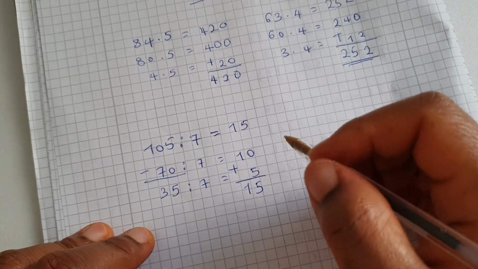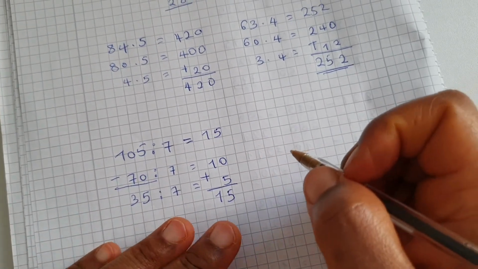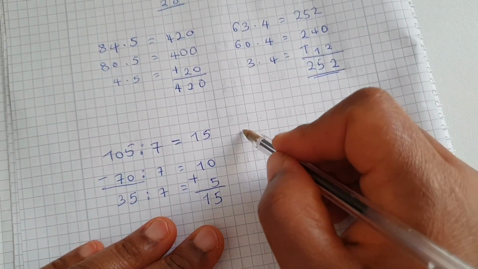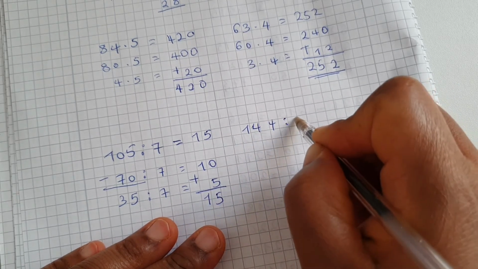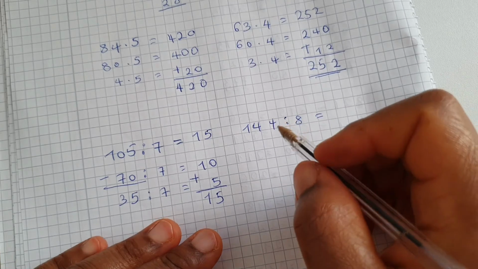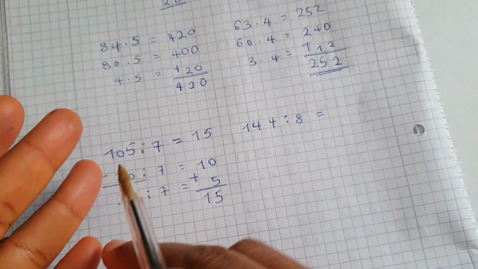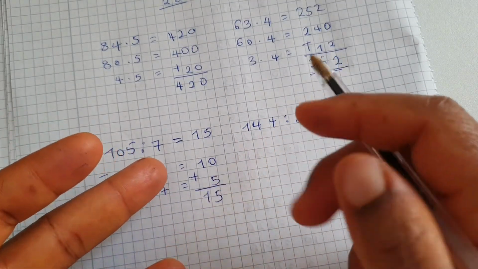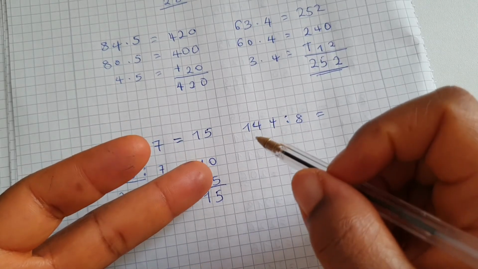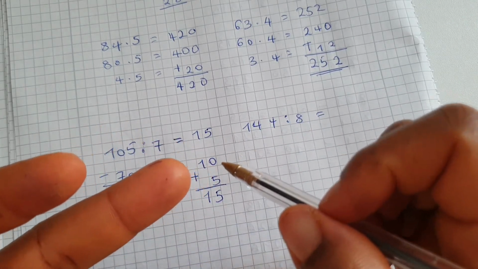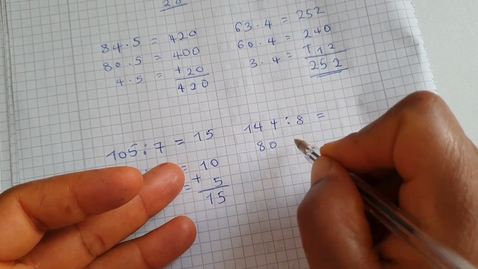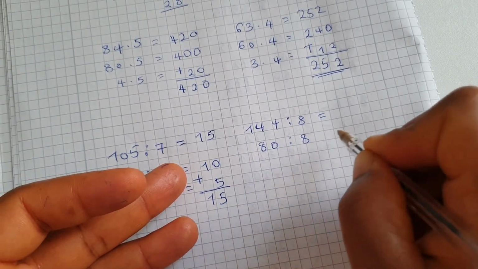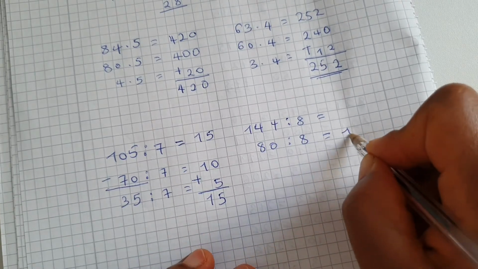Okay, so let's take another example. Maybe we have 144 divided by 8. I don't know how to solve it. It's quite simple, the same thing we did here. 8 cannot divide 144, so we'll look at the nearest number that 8 can divide, and that is 80 divided by 8. So it will also give you 10.